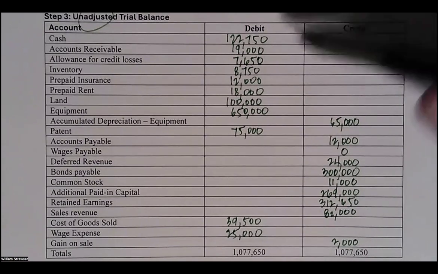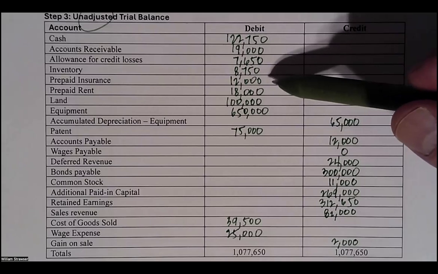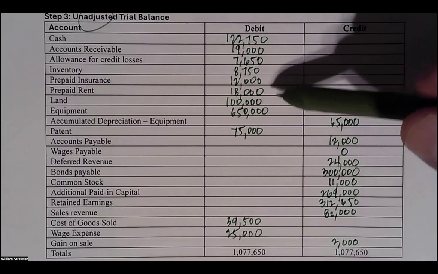Remember, I got some prepaid insurance that I took out at the first of the month for a year, but a month has passed. Is it still $12,000 of insurance prepaid that's remaining? No, we only have 11 months left. Same for the prepaid rent. This was covering 6 months, but now 1 month has passed. So there's not $18,000 of prepaid rent remaining anymore, right?